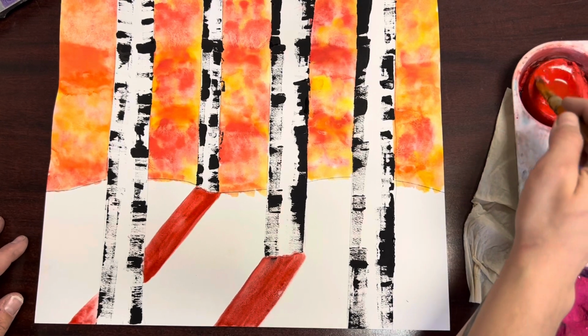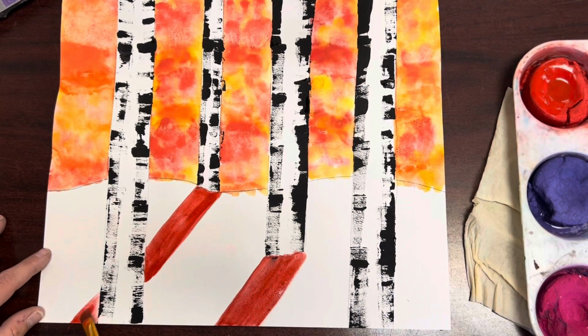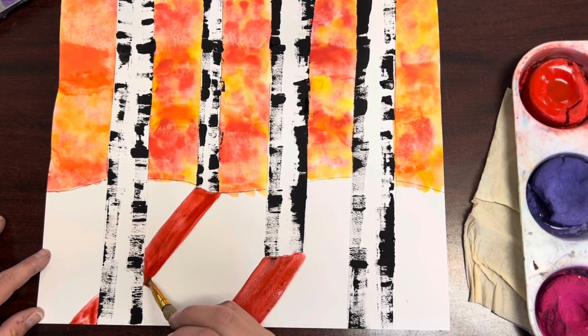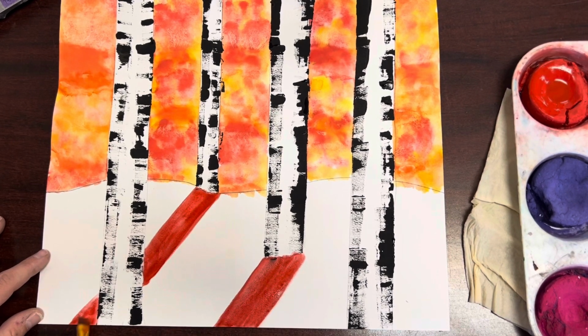I went over my shadow lines a couple of times with more paint to darken them and make them more vibrant. And I'm done. Who's ready to get started?